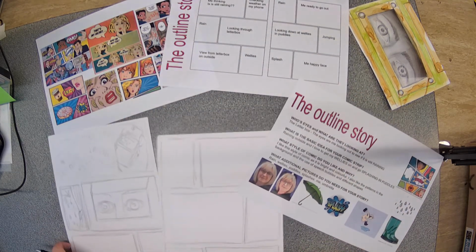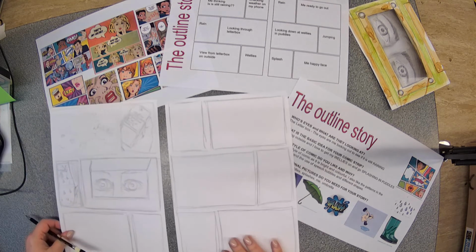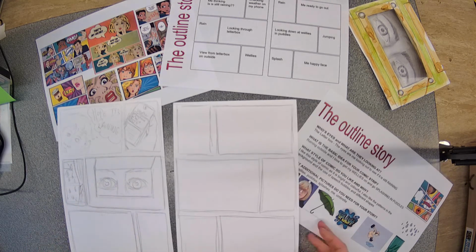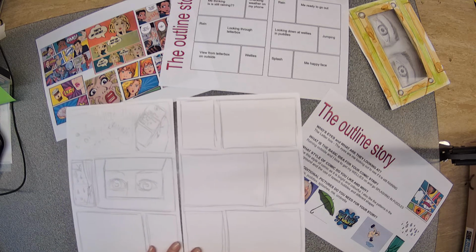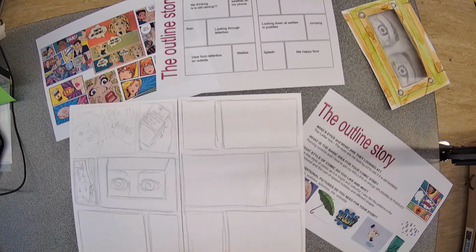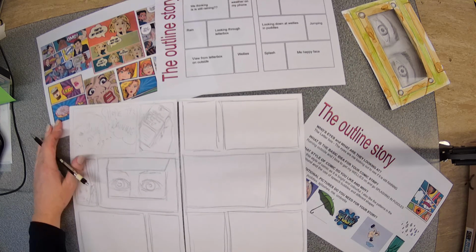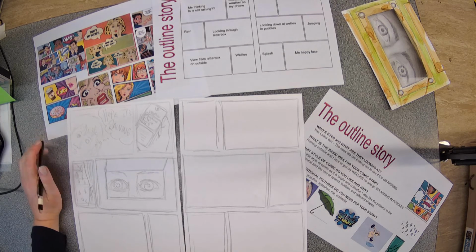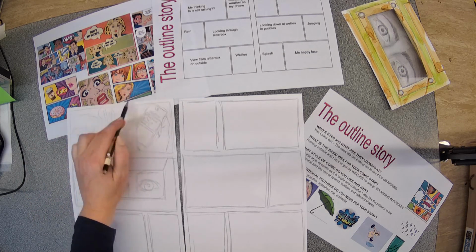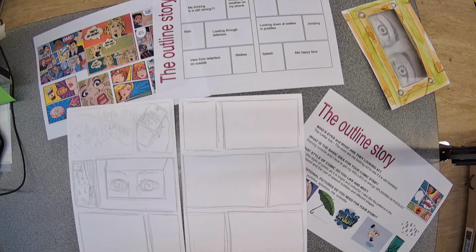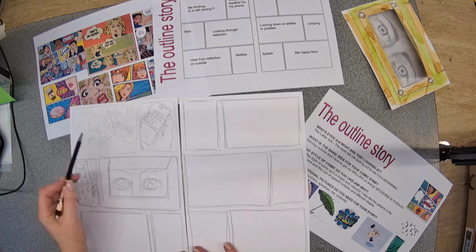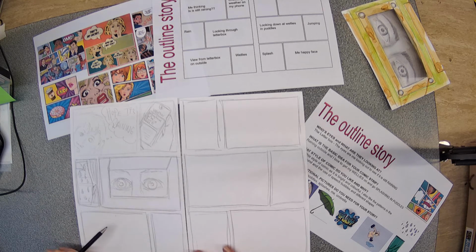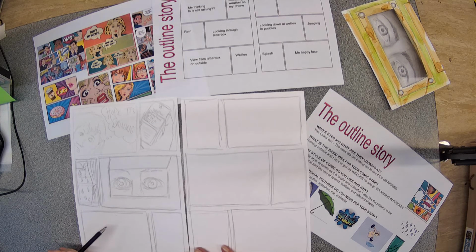So what I've started doing for my plan is I've got 2 pieces of paper, so my 2 pages for my comic. I've roughly drawn out the shapes. I'm going to keep them as rectangles at the moment, but one of the things that I quite like on the comics that I've looked at is some of them are on an angle, so I might play around with that a little bit. And what I'm just beginning to do now is just start doing a little bit of sketching, just to give myself a little bit of an idea of what's going in each of the squares.